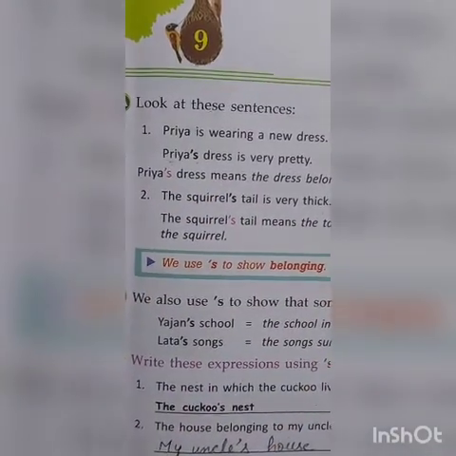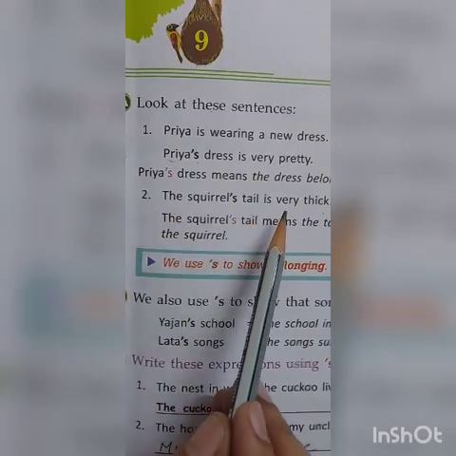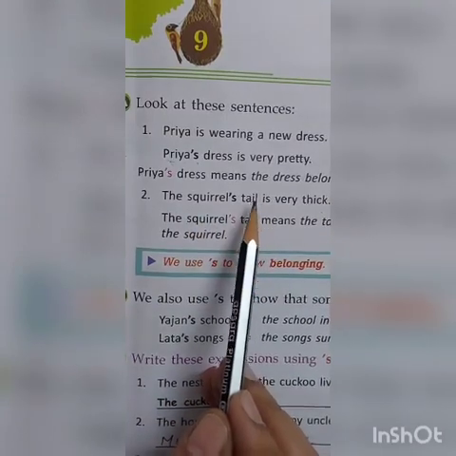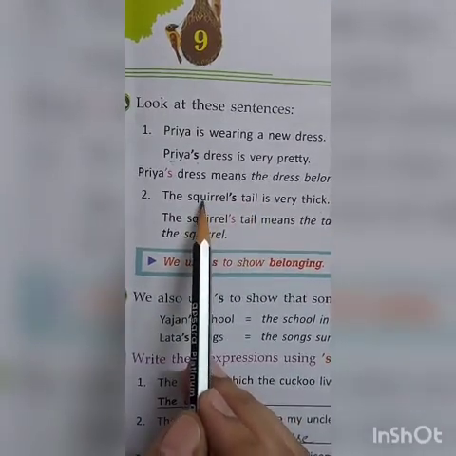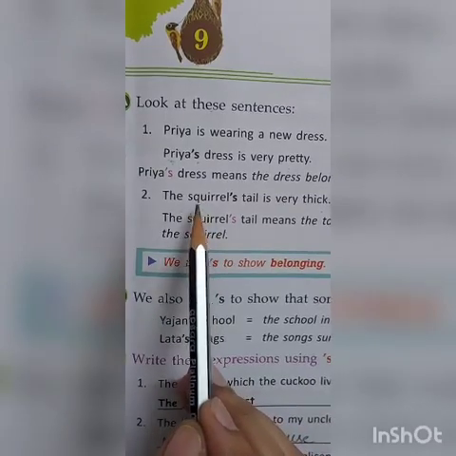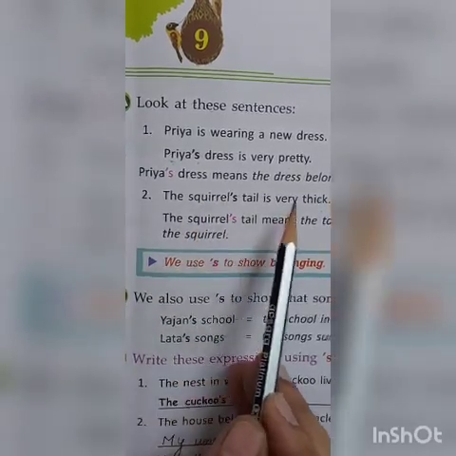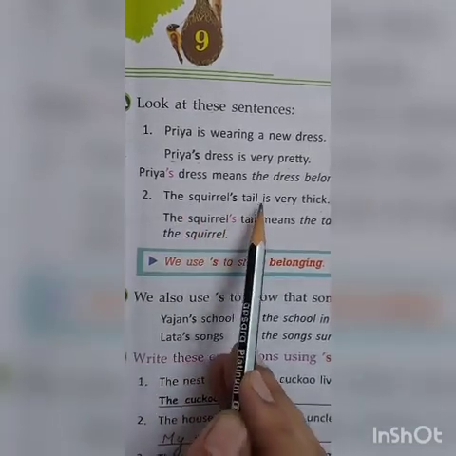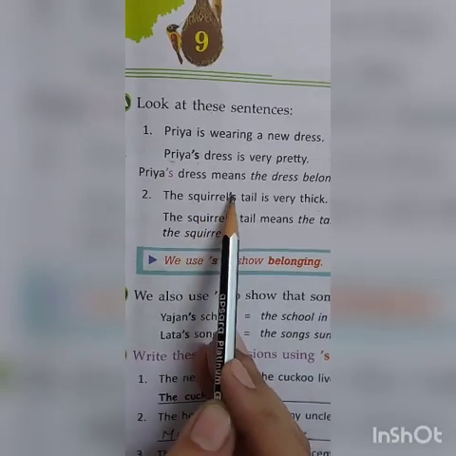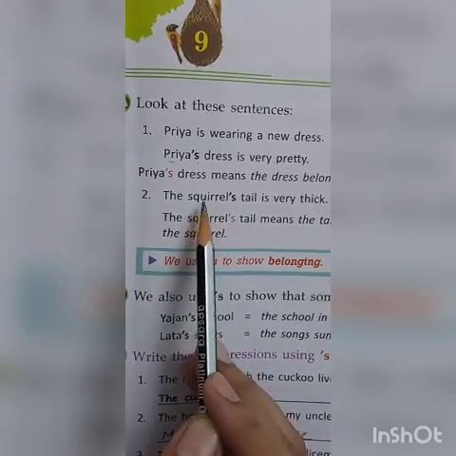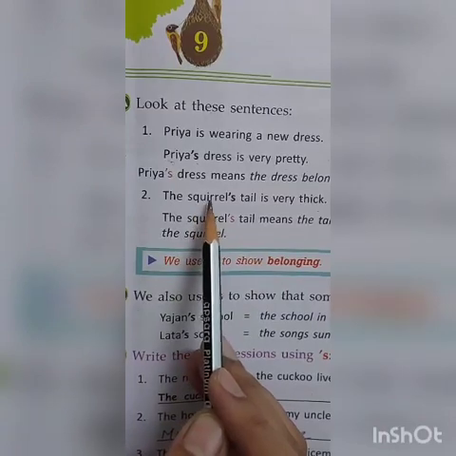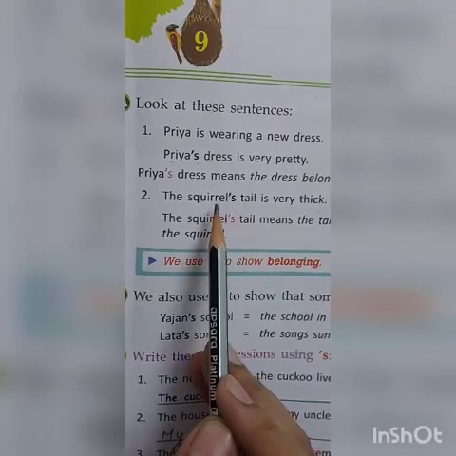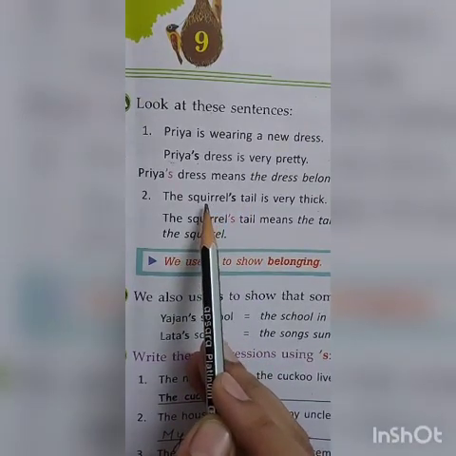Let's look at the next sentence. The squirrel's tail is very thick. Now what does it mean? Squirrel's tail means the tail belonging to the squirrel. So instead of writing that the tail belonging to the squirrel is very thick, we can simply write it as the squirrel's tail is very thick. Now here also we have added apostrophe S to the naming word squirrel to show that the tail belongs to the squirrel.